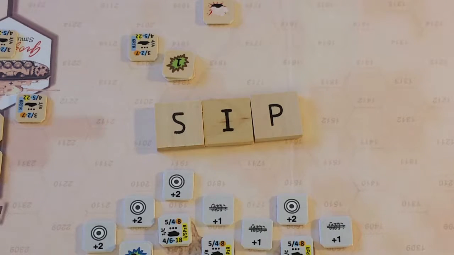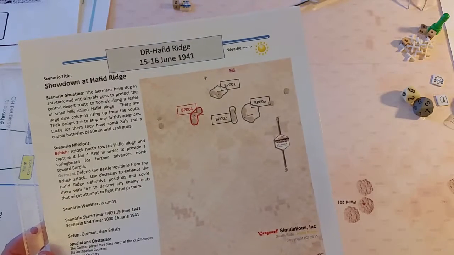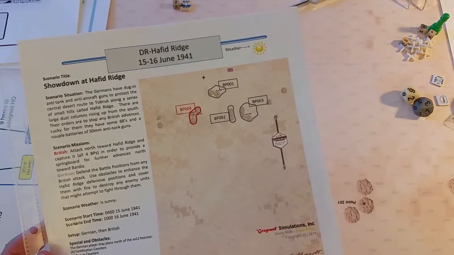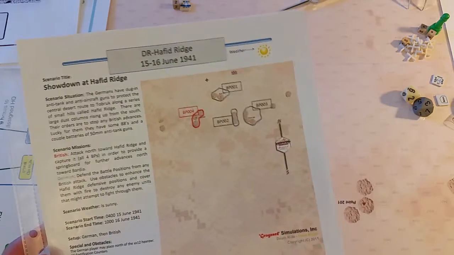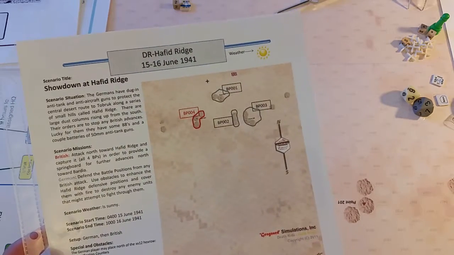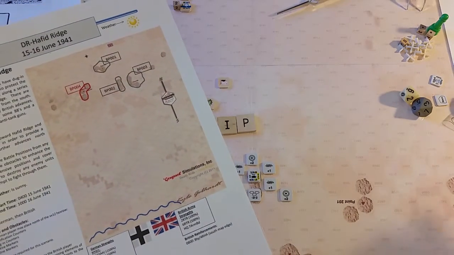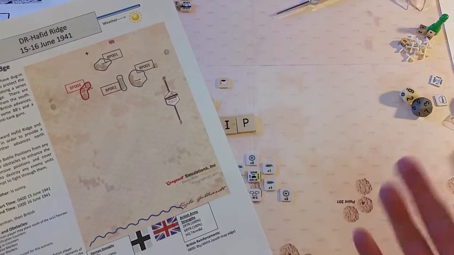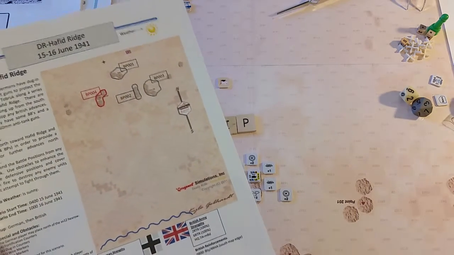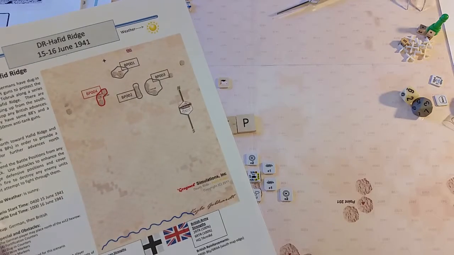See it played. Death Ride, Hafid Ridge, actions. So actions for me are smaller than scenarios. Actions for me may be parts of a scenario, or it may be a made-up situation where I just take some units, organize them in formations, grab a map, put the formations on the map, and just go at it using the rules, I guess, as applicable.